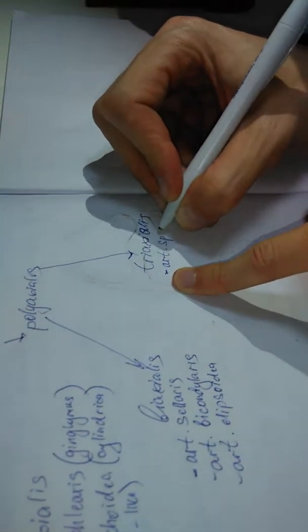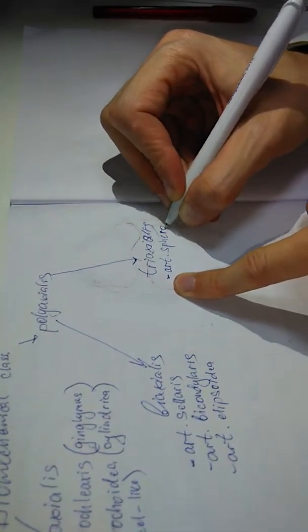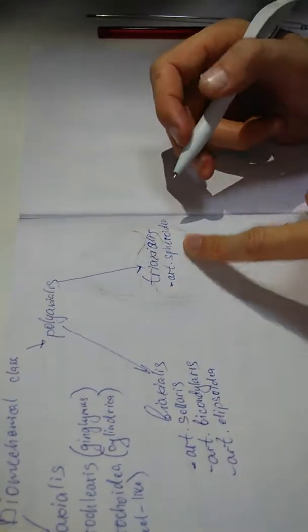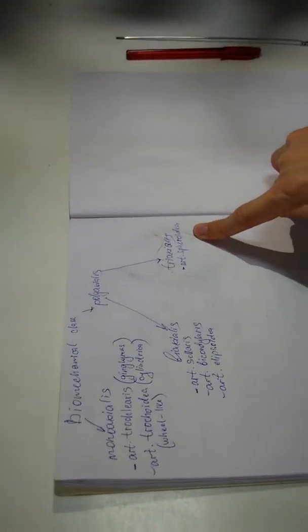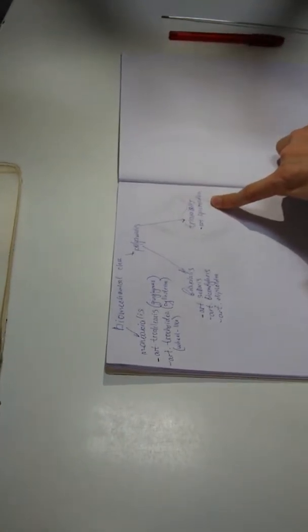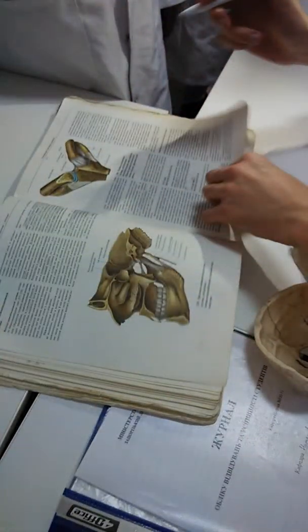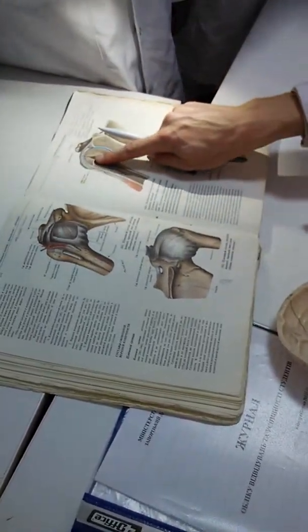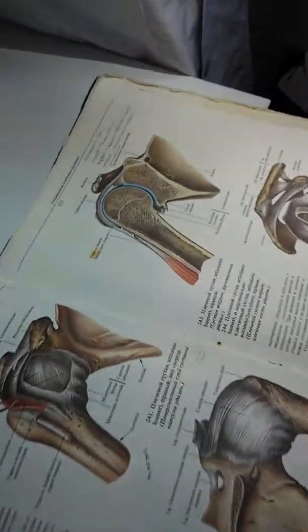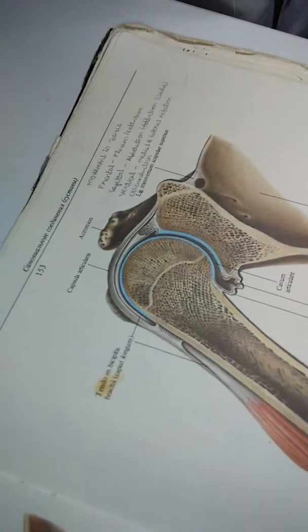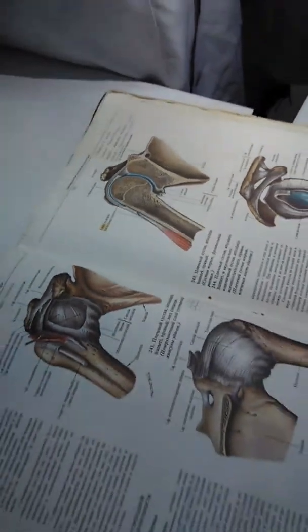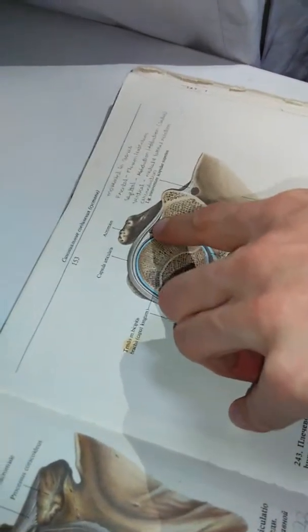Articulatio spheroidea. A little prompt, tip, innuendo: if you see the articular surface and the caput, you can, with a predominant degree of confidence, proclaim this is a spheroid joint. Why? Because of the sphere, because of the caput.